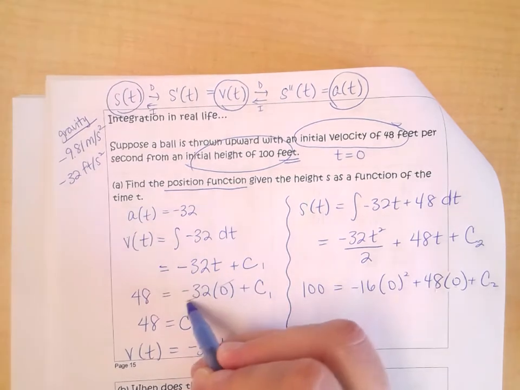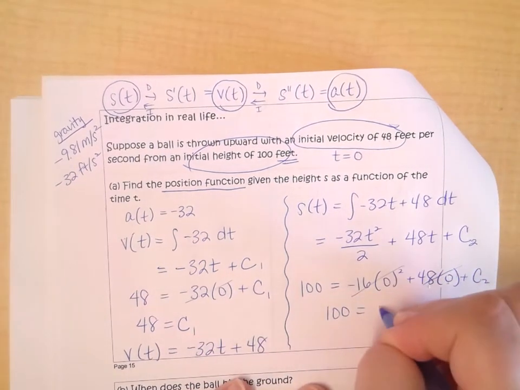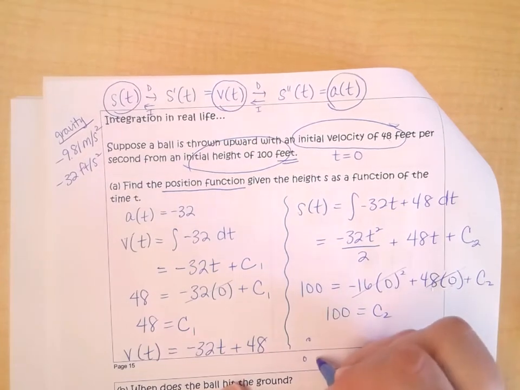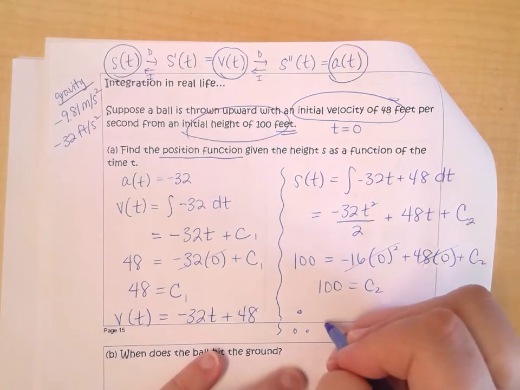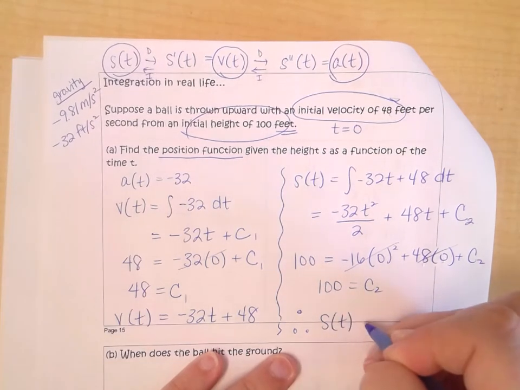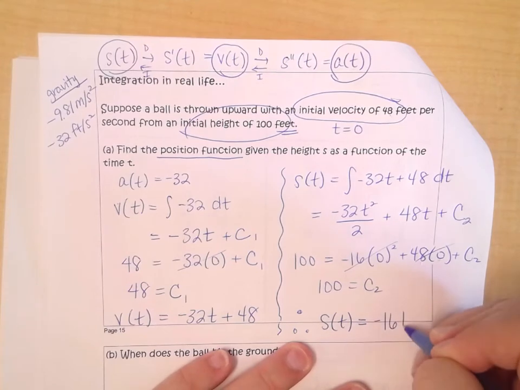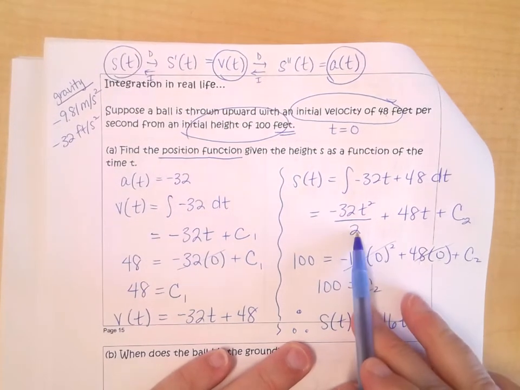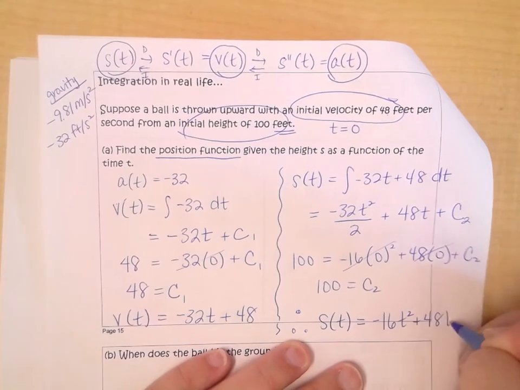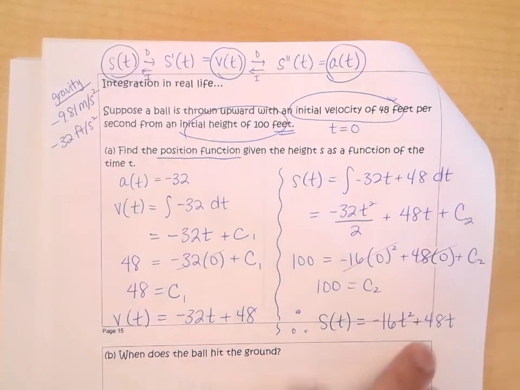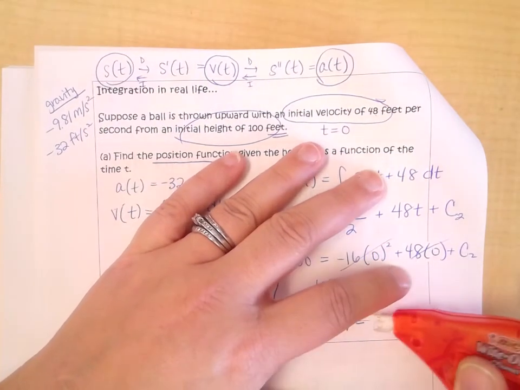Put in C be 100 then. Therefore, my position function is S of t equaling negative 16t squared plus 48t plus 100.